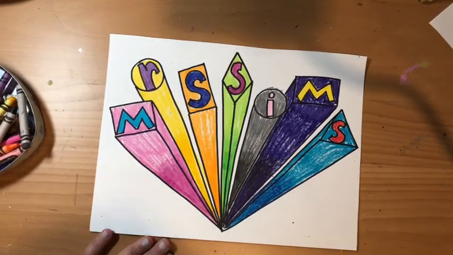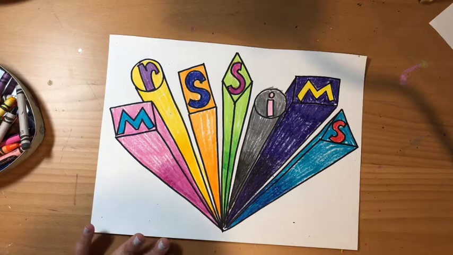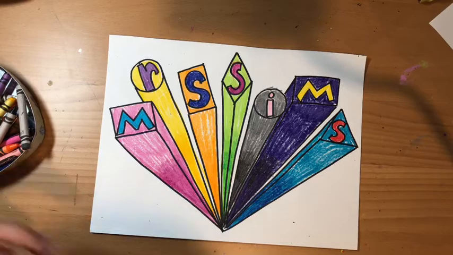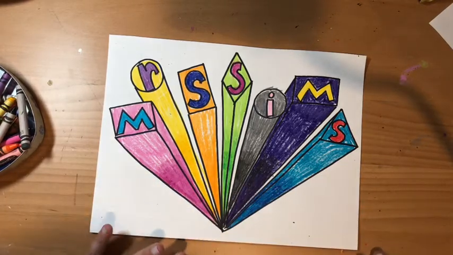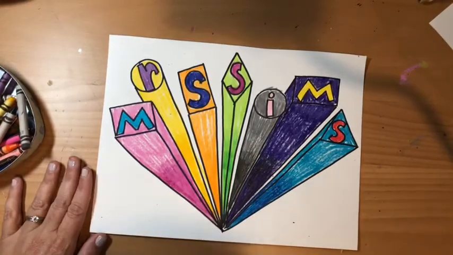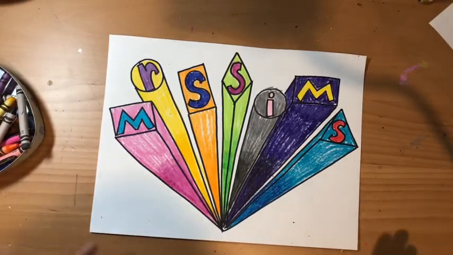There is my 1-point perspective name. I used a vanishing point to create the illusion of depth. So it looks like my letters are going into my paper and that they're coming out from space. All right, so that is the lesson for today.